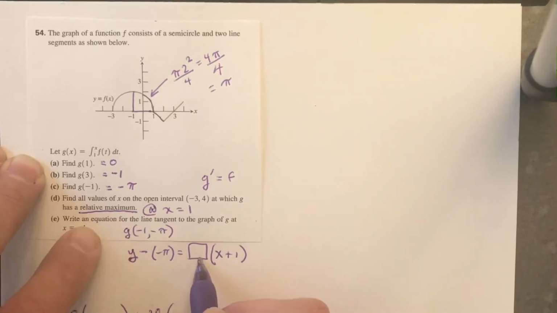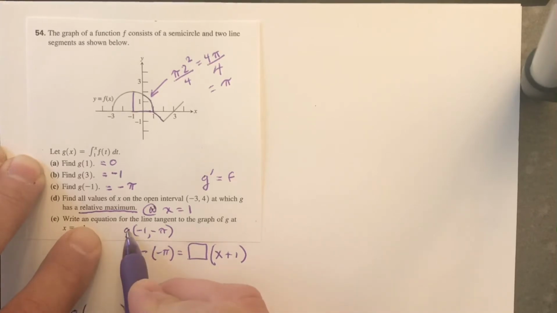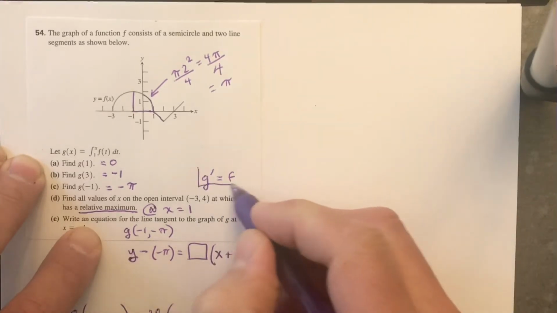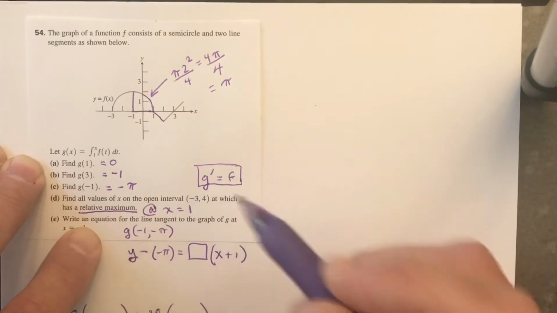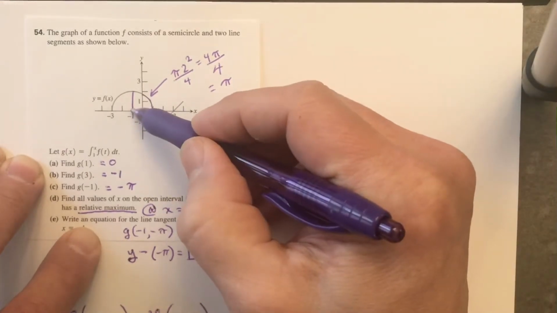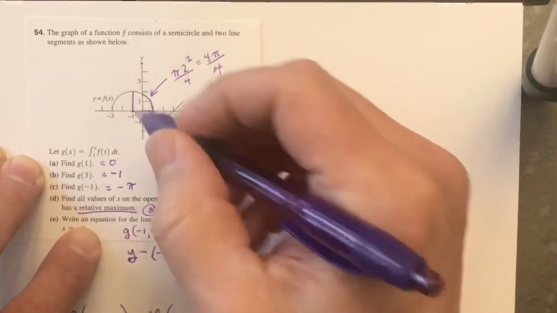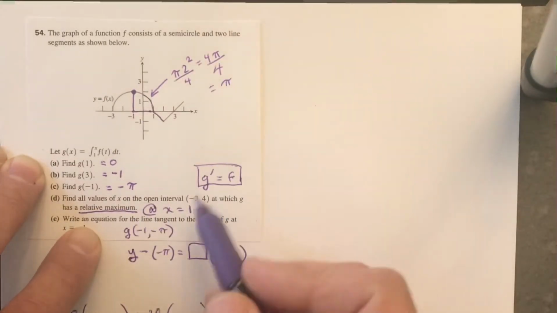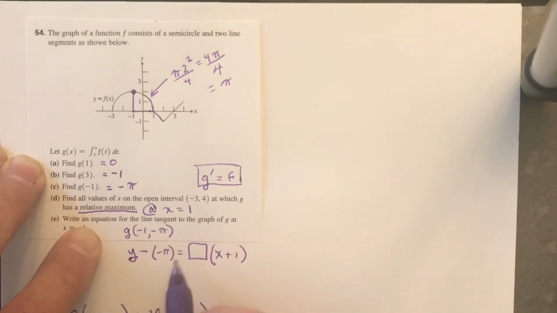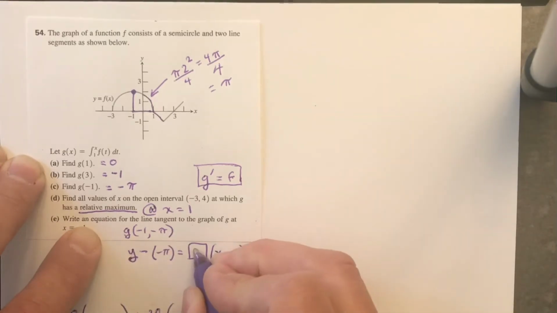Now to find that slope of g, we just need to look at the value of f at -1. And if you take the value of f at -1, you get 2. Therefore, we know that the slope of g at -1 is 2.